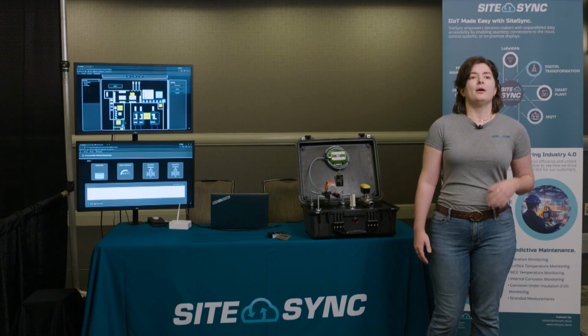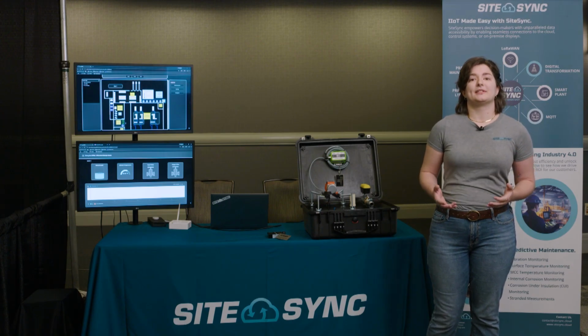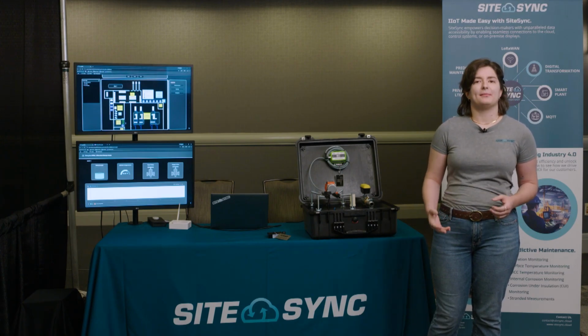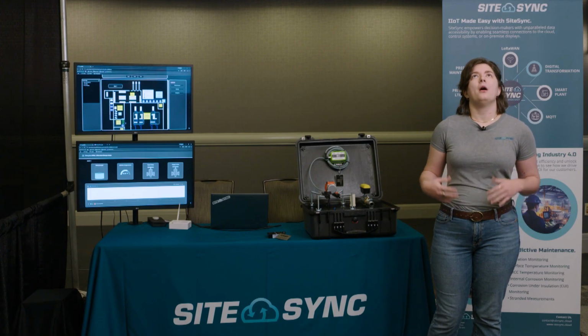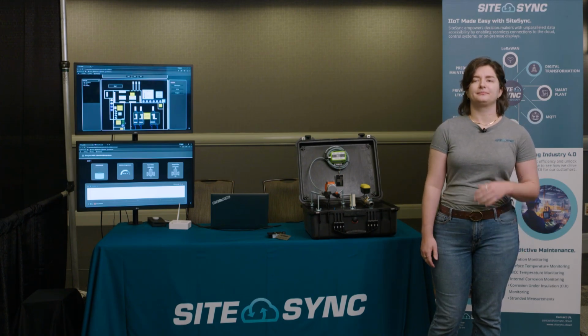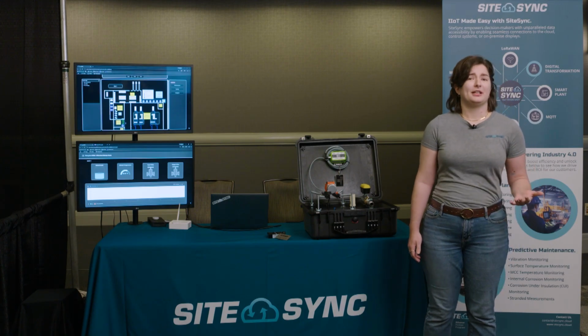And so with SiteSync, we decided to install level sensors to be able to take a measurement once a day, every day, same time, and get just an overall look at what the level is and be able to alert and alarm to Maria so that she can be informed what's going on with her process. Maria is a really busy lady.